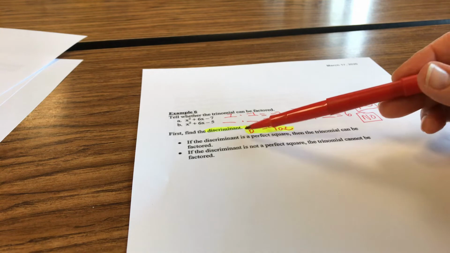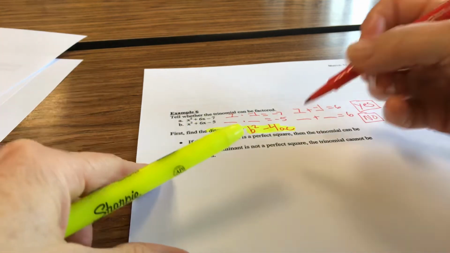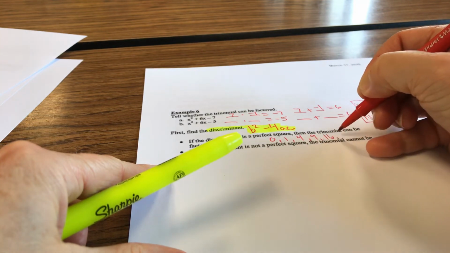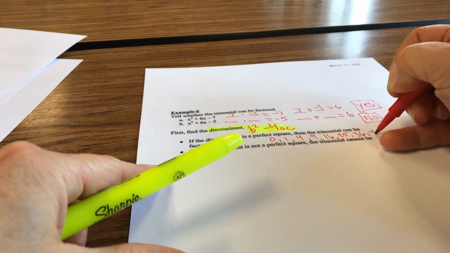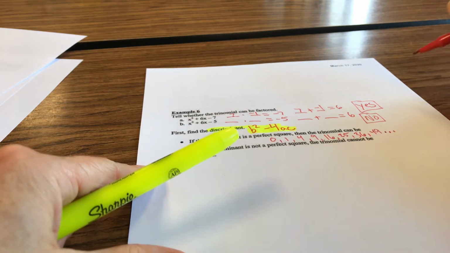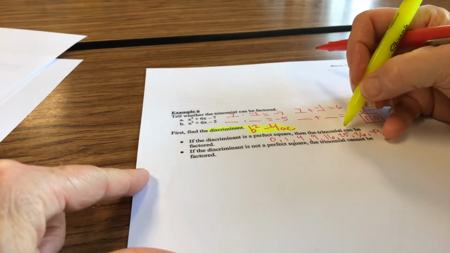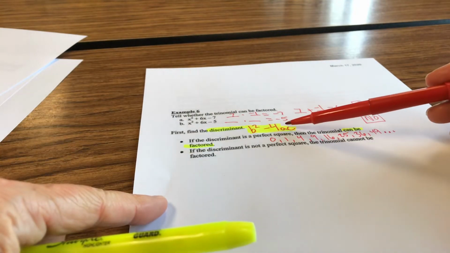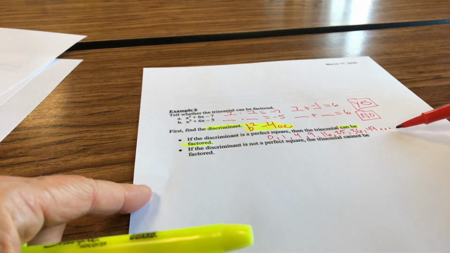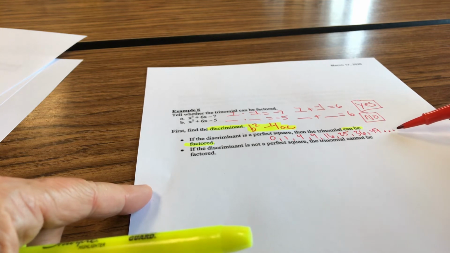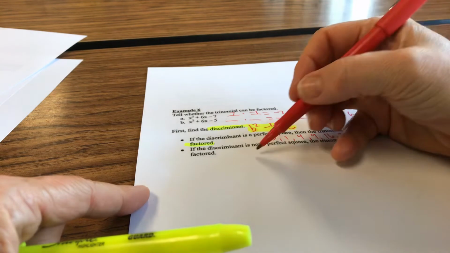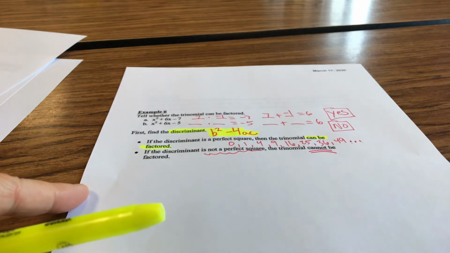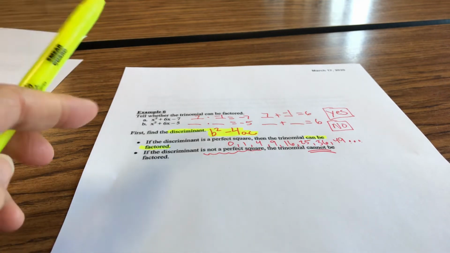If the discriminant, when you solve this little part, is a perfect square number, numbers like 0, 1, 4, 9, 16, 25, 36, 49, you know where I'm going with this? Perfect square numbers. Then it can be factored. So if you're struggling to find numbers and you're struggling to factor, if you use the discriminant and it comes to be a perfect square, you've got to keep searching for your numbers. Yes, it can be factored. If the discriminant is not a perfect square, the trinomial cannot be factored. Again, it doesn't mean there's not a solution. It just means you can't put it in factored form.